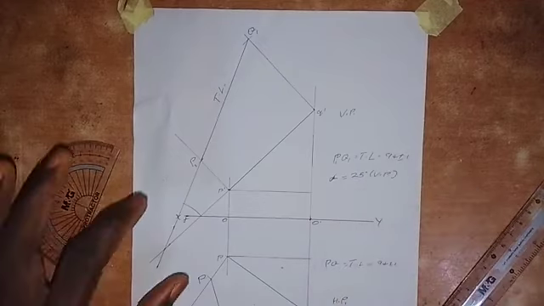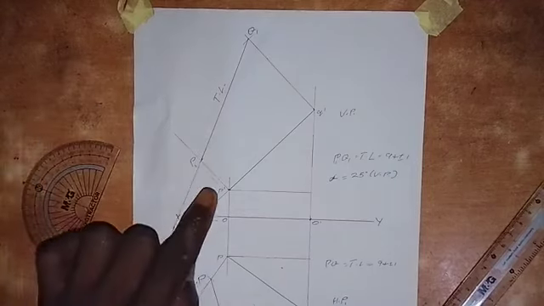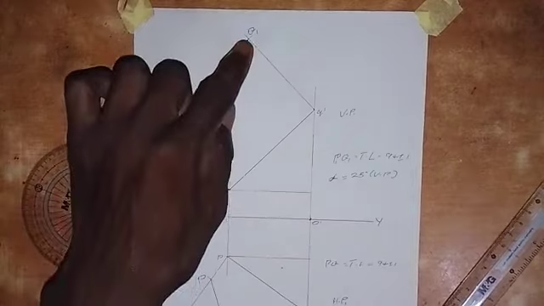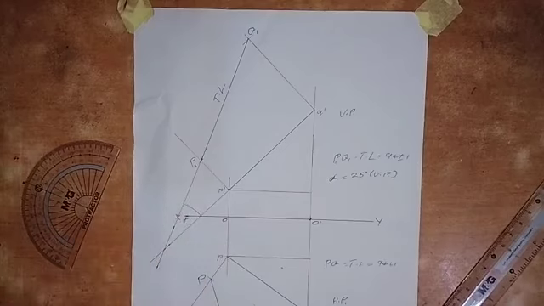So I said that we have this angle to be the true inclination to the VP because the distances that we used in getting these points P1 and Q1 are taken from here on the horizontal plane. Okay, let's take note of that.